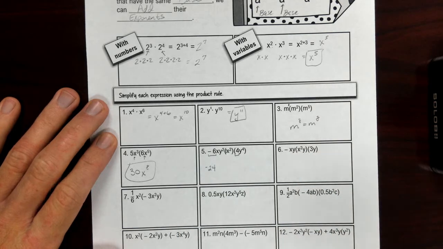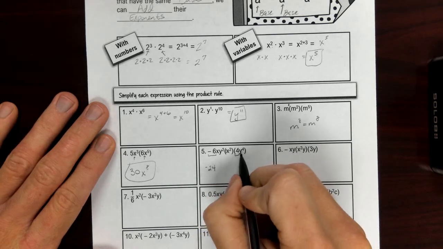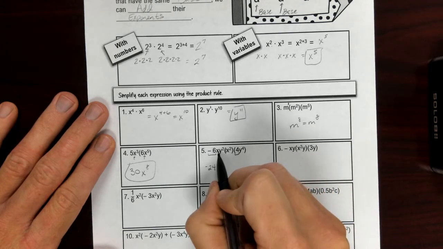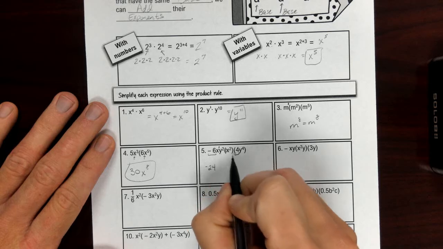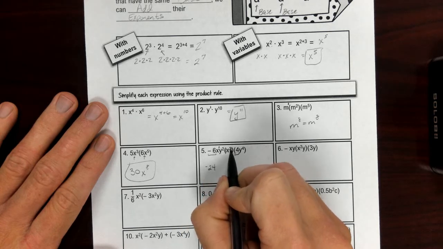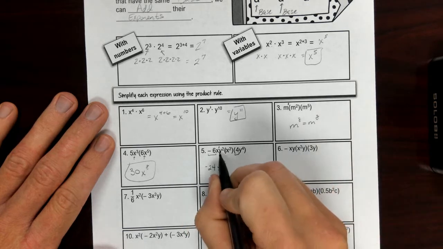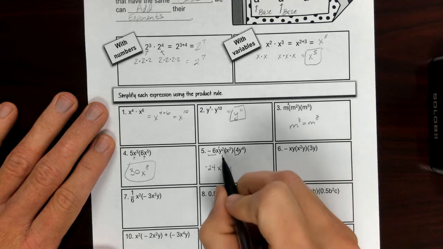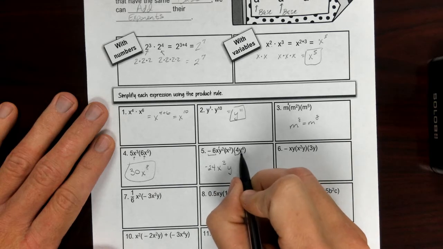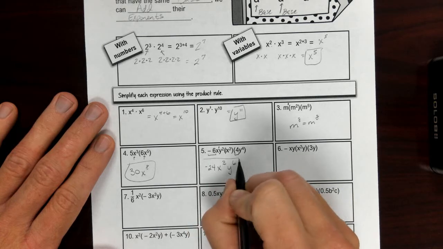Now let's go to our variables. Okay, so the variable x. Let's see how many x's we've got. We've got x to the first. We've got x squared. So when I'm multiplying these together, I'm adding the first and the second. That gives me x to the third. Now let's look at our base of y. How many y's do we have? We've got y squared. We've got y to the 4th. So 2 plus 4 gives me y to the 6th.